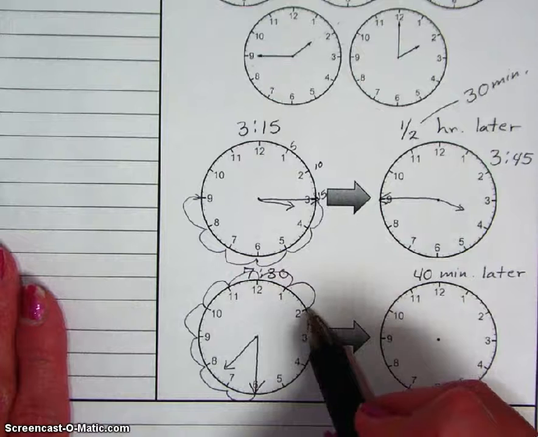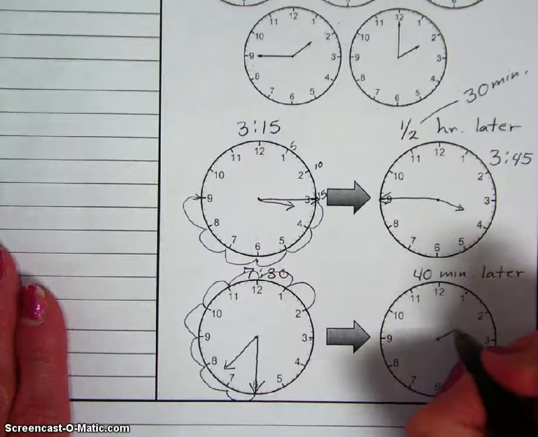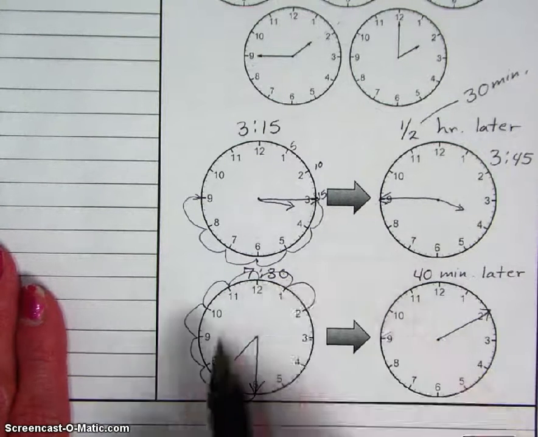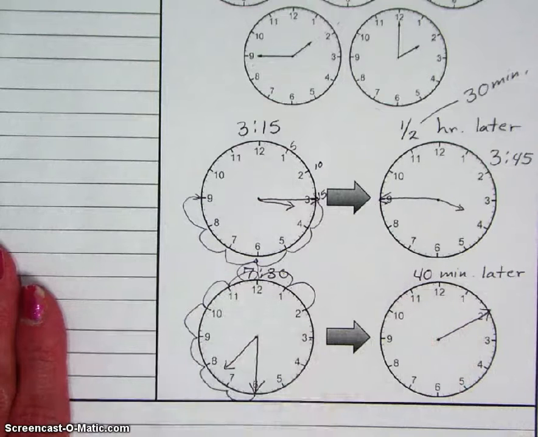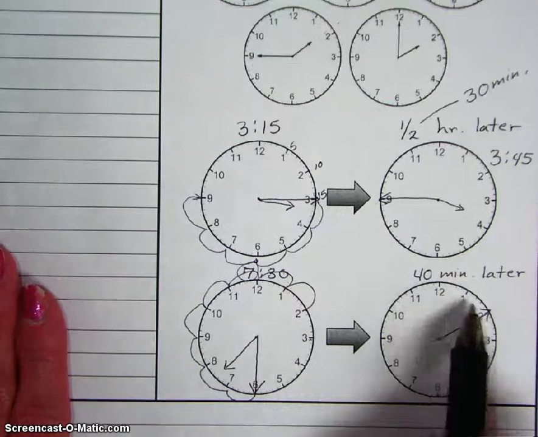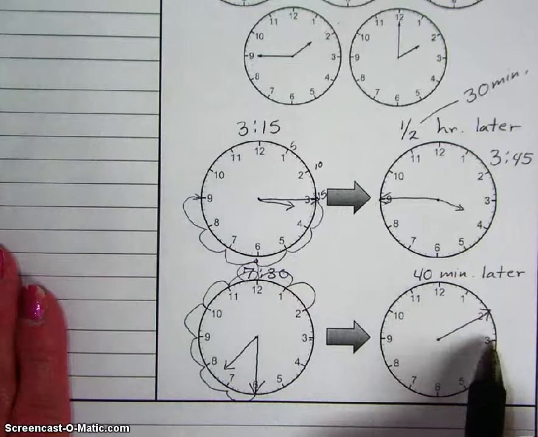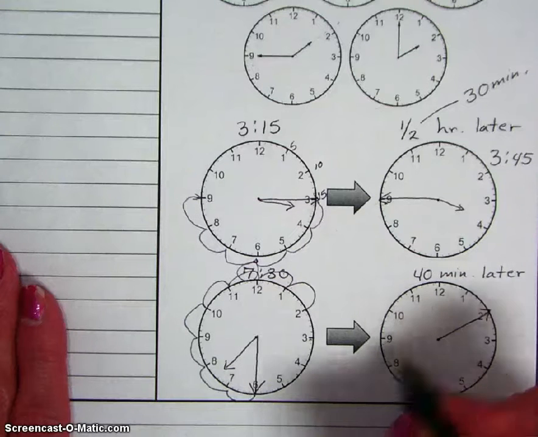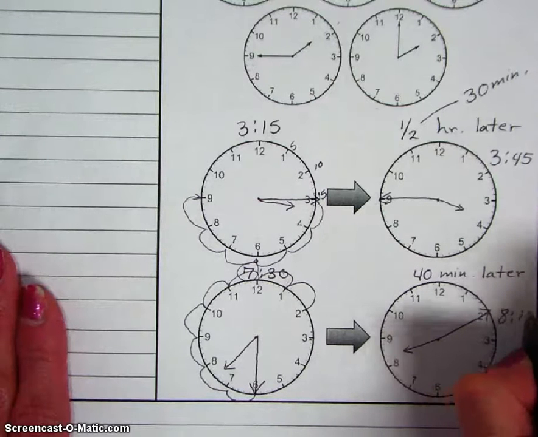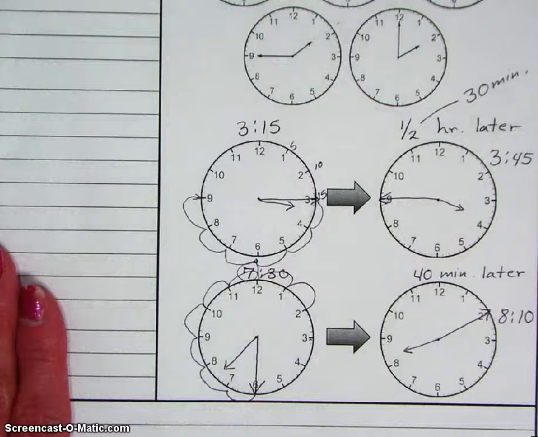So my minute hand's going to go over to the 2 because I made it all the way over there. I crossed that hour. So I was in the 7 o'clock hour the first time. Now I'm moving into the 8 o'clock hour. And I notice that my minute hand is almost a quarter of the way over. So I'm going to be almost a quarter way past that 8. So you should have ended up at 8:10 for 40 minutes later.